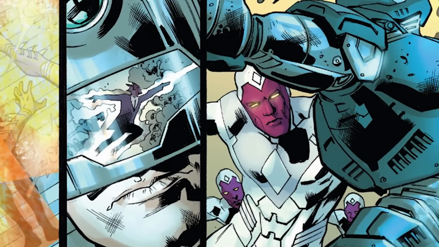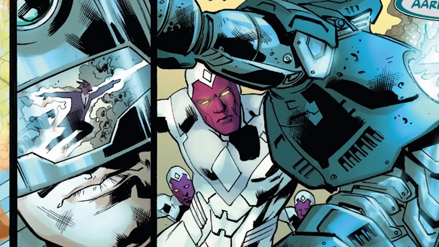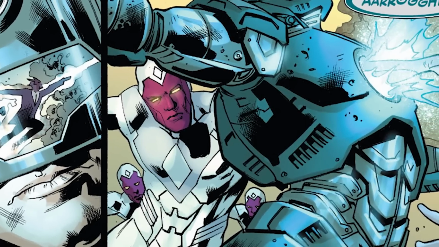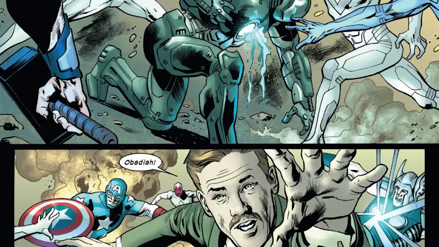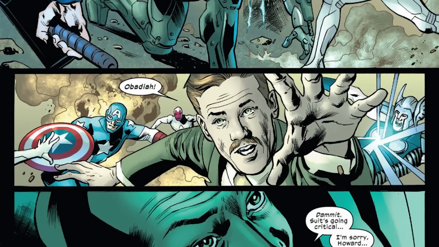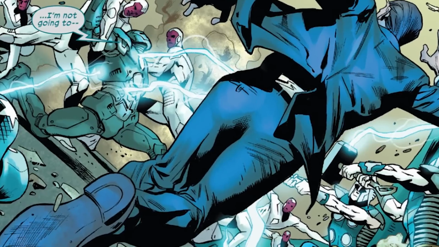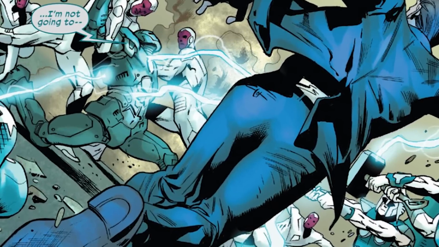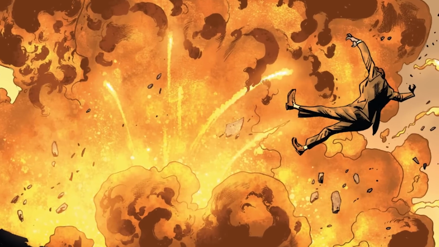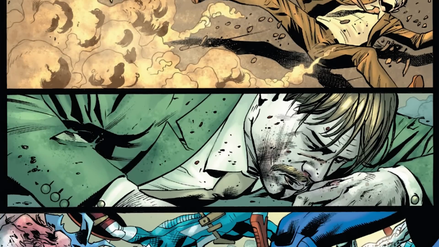tragically Obadiah Stane is reached through from behind by one of the Visions, who delivers a fatal blow, causing the War Machine suit to go critical. And as Howard rushes towards Obadiah, there's nothing he can do, as Obadiah just says "I'm sorry," to where next his War Machine suit overloads and detonates, knocking Howard Stark back and out cold as this battle continued all around him.